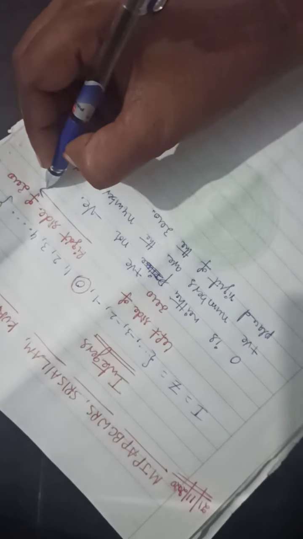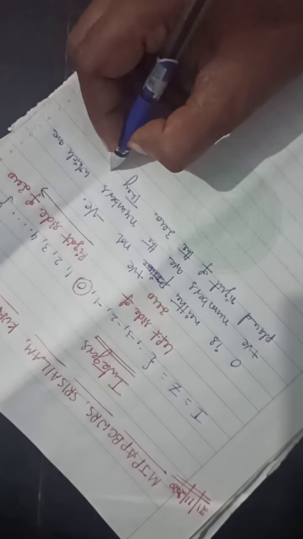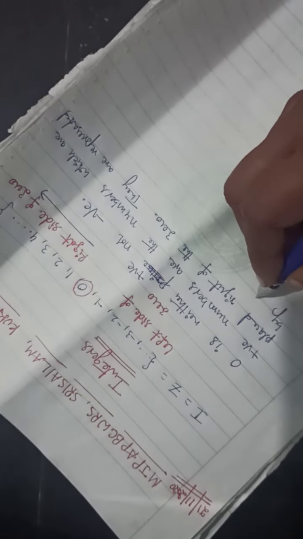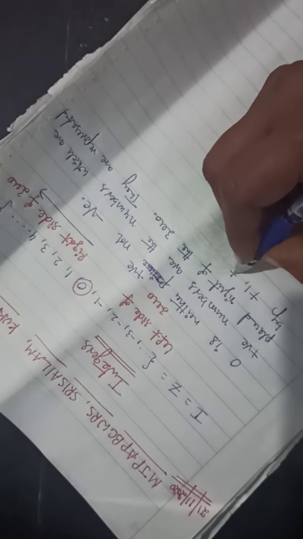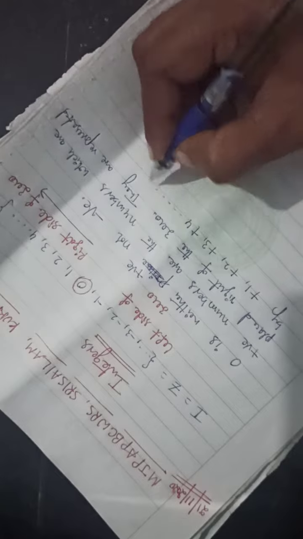Right side ఉండే నెంబర్స్ని పాజిటివ్ నెంబర్స్ అంటాము. They are represented by +1, +2, +3, +4 and so on.